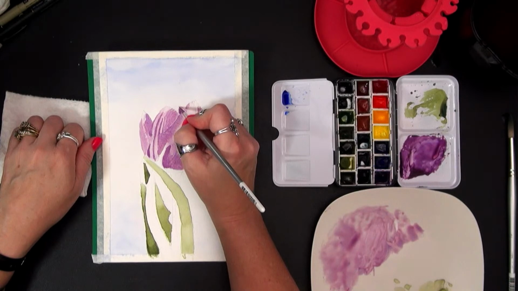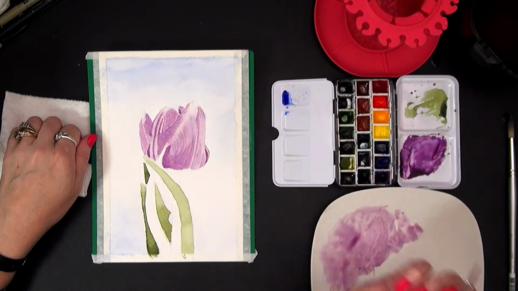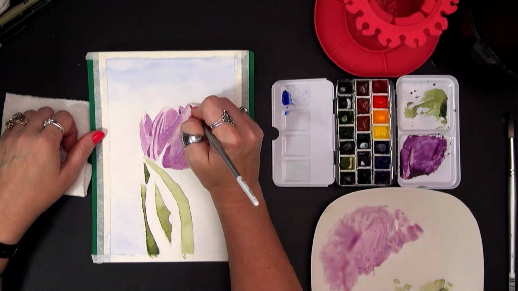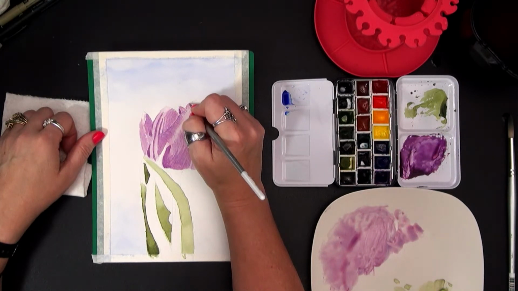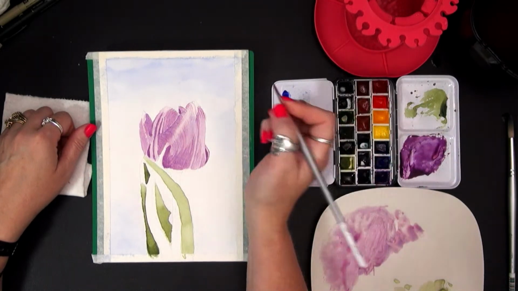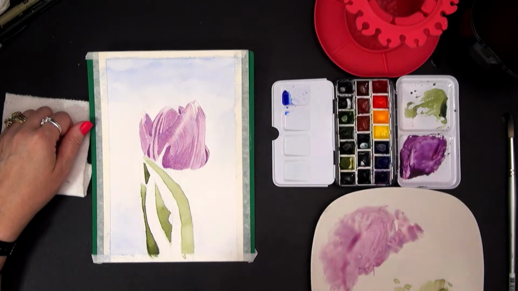Okay, I need this yet again. Let's kind of give this a little definition. There we go. This gets a little bit more. And this is a perfect, what I have on my brush. There's actually like a line right there. And then we have the other side that comes up and down.